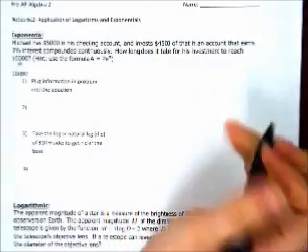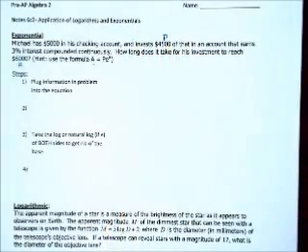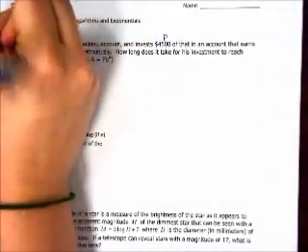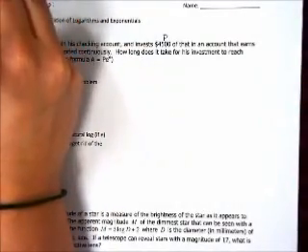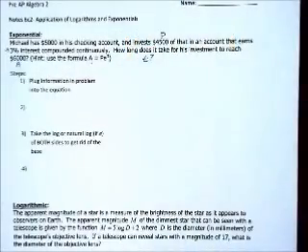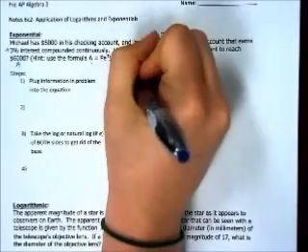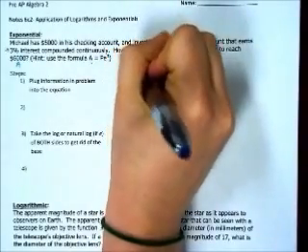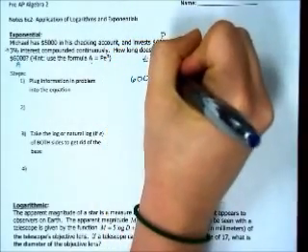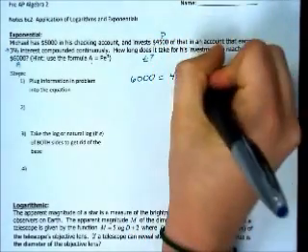3% is my rate, but we need to make it a decimal, so 0.03 will be my r. And we want to know how long it takes, so t is what we're solving for. When we plug it in, we have 6,000 equals 4,500 e^(0.03t).